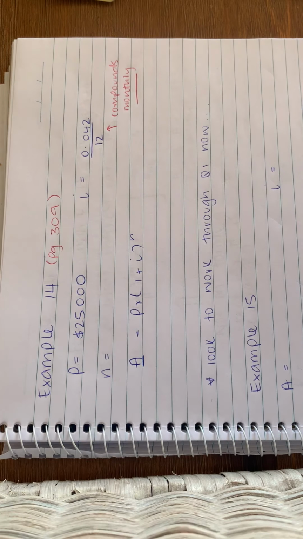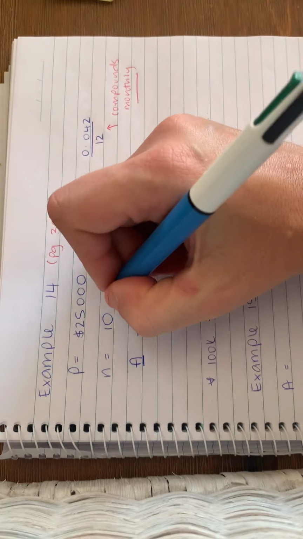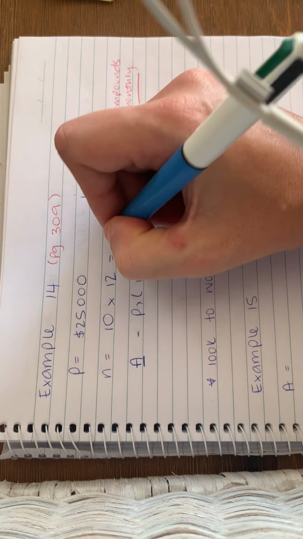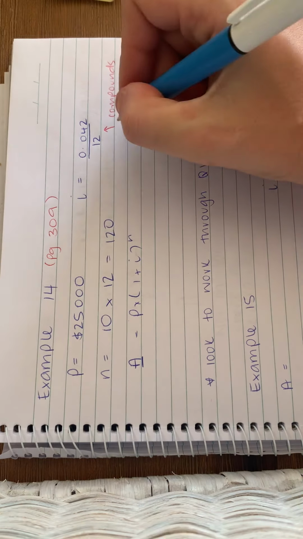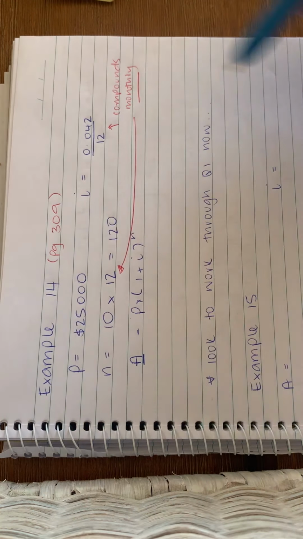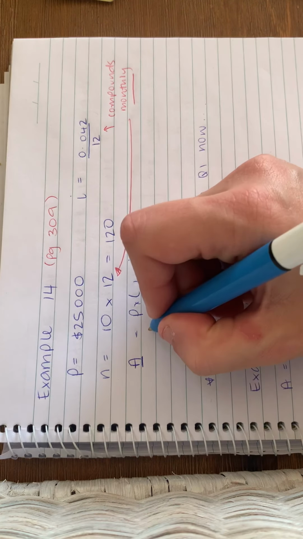Now, I said before, if the interest rate is changing, so is our end value. She has this investment for 10 years, but because she's compounding, we've got to multiply it by 12. So it's going to be 120. And just like I wrote a little note here, I might arrow out why I'm multiplying by 12. So if I'm dividing my rate, I'm multiplying my time. So now I've got my values.